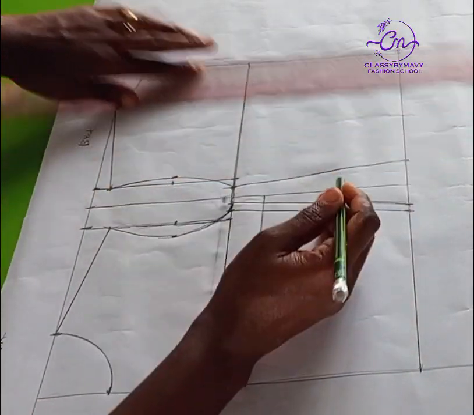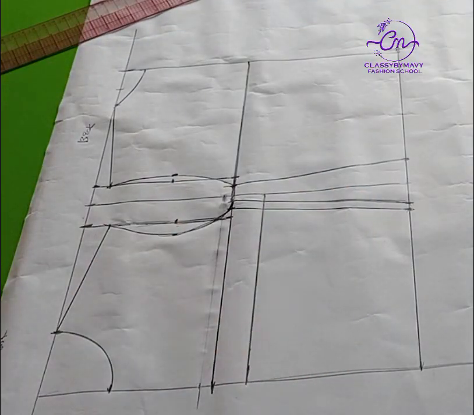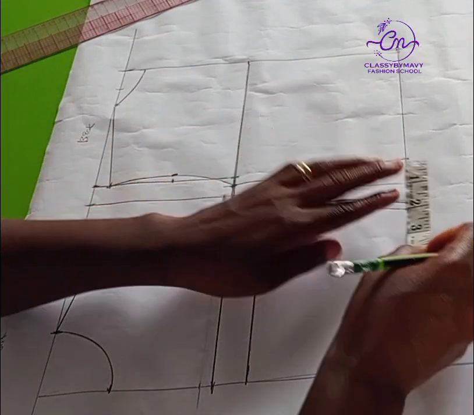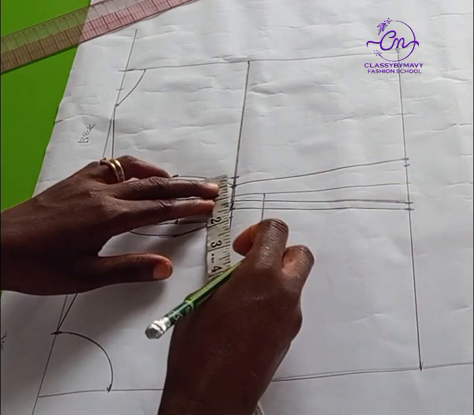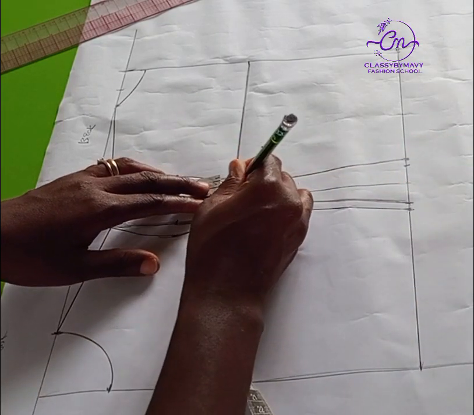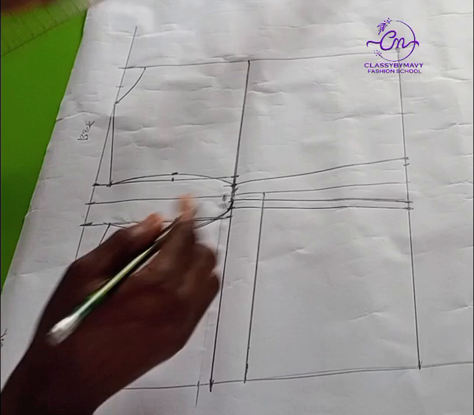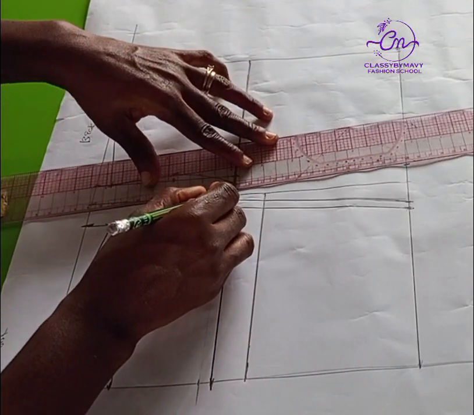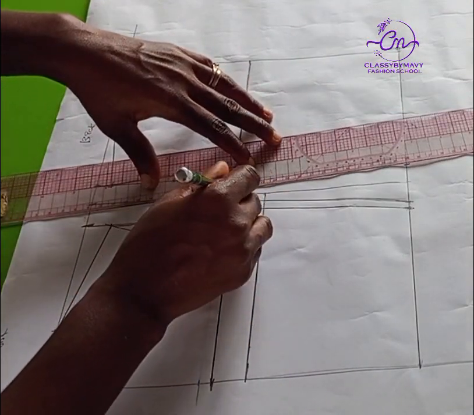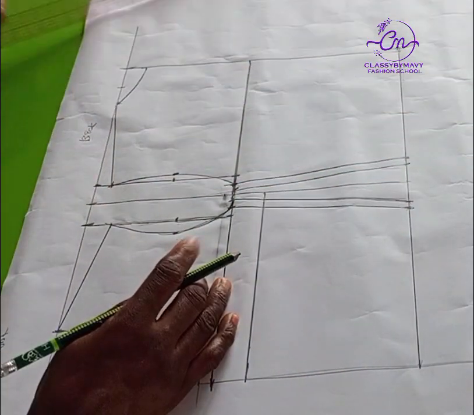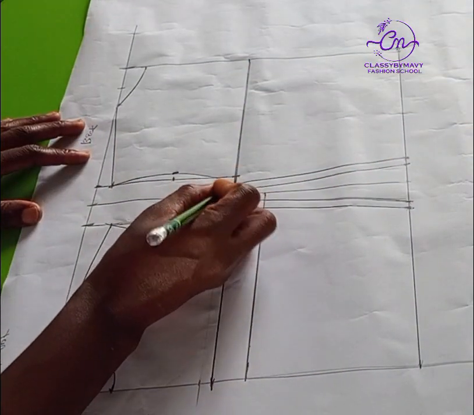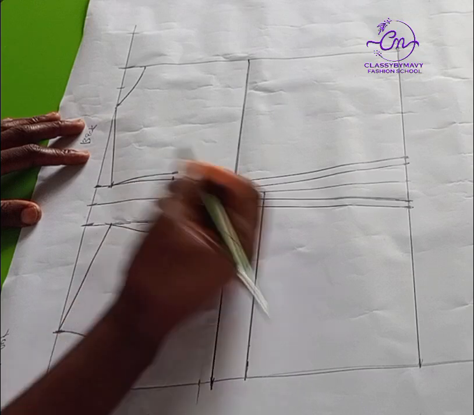Okay, so I have linked, and in the same vein, I will insert the ease of 1/4 inch on the waistline and on the chest line. Then I will link nicely. So that's what I'm doing right now. So we also have our ease for the back. Can you see our ease allowance for the back?